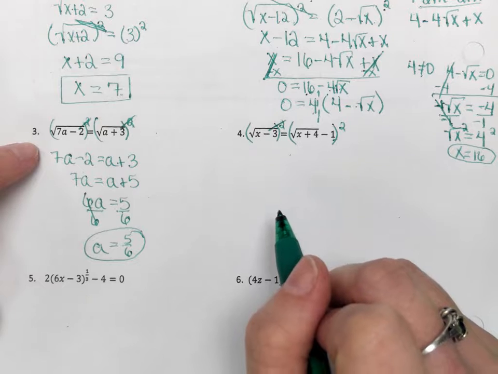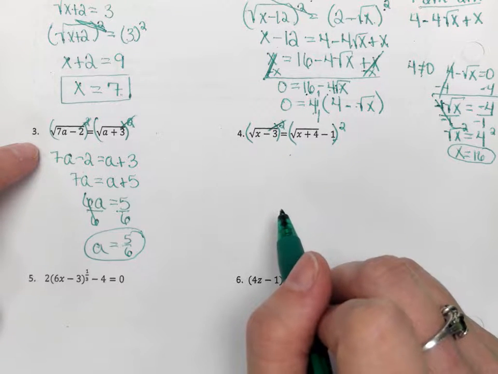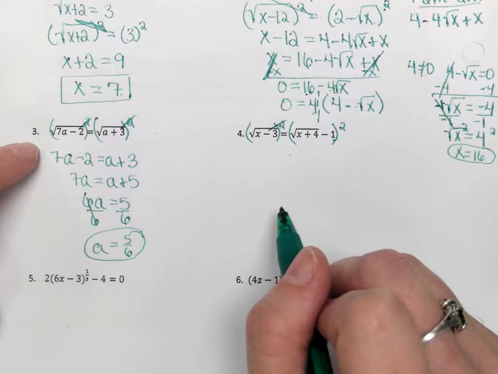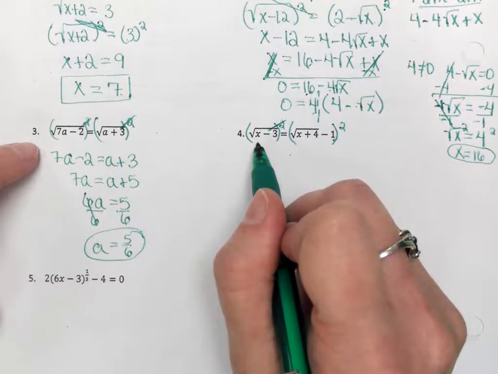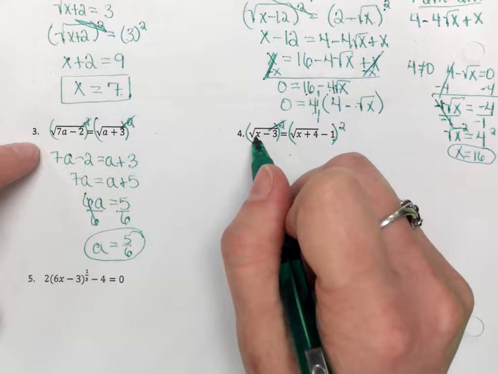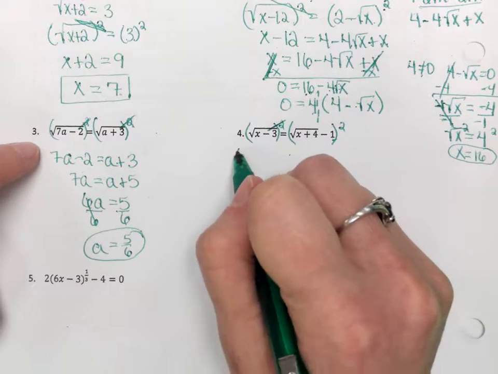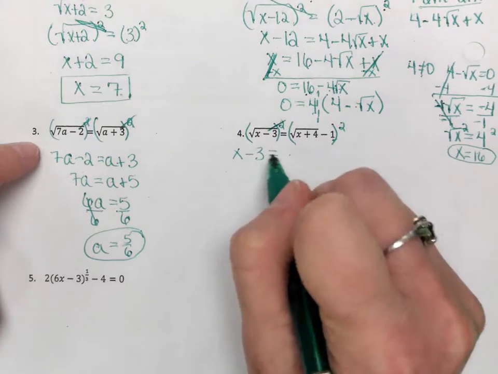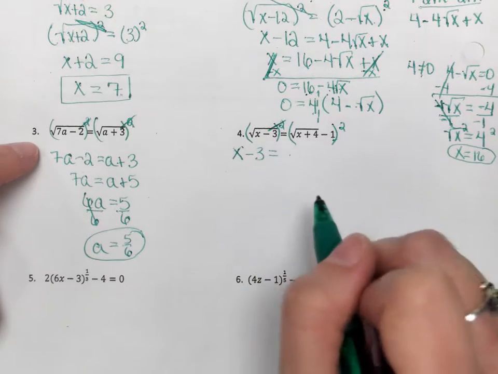So instead of waiting till I get to the end to tell me you're lost, tell me exactly when you get lost, okay? What happens on the left? Cancels out. Why does it cancel out? Because it's all under the radical. Perfect, Michaela. Very good. So it'd be x minus 3. Y'all okay so far? Okay.